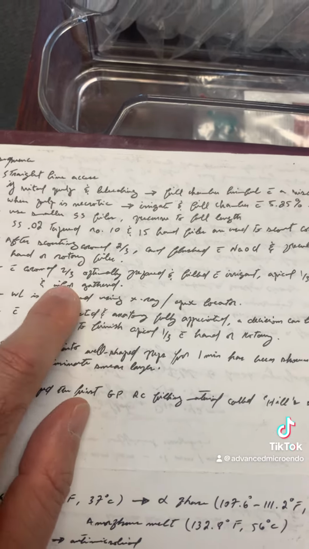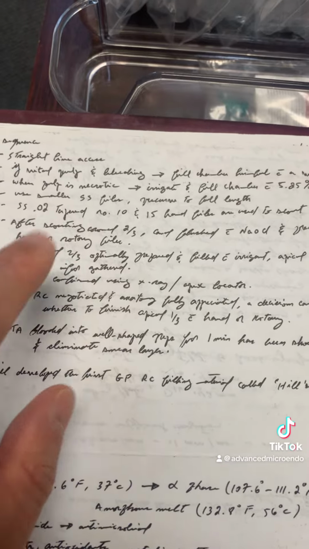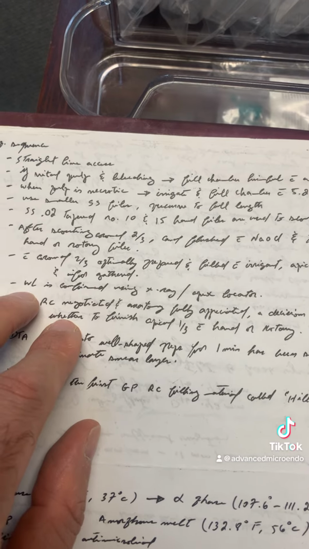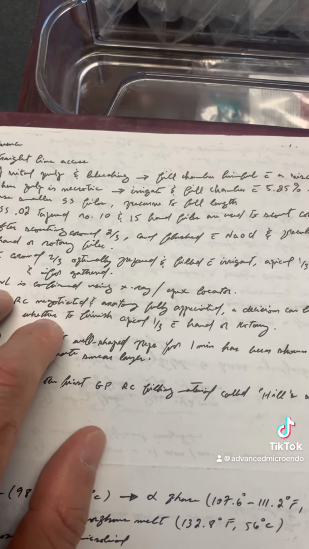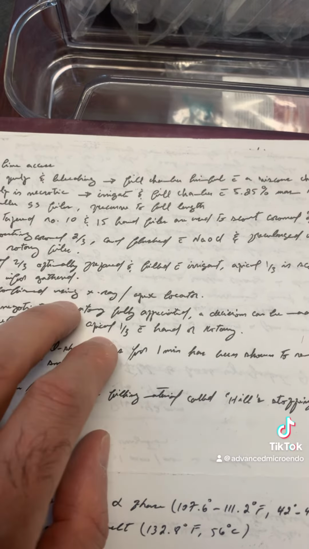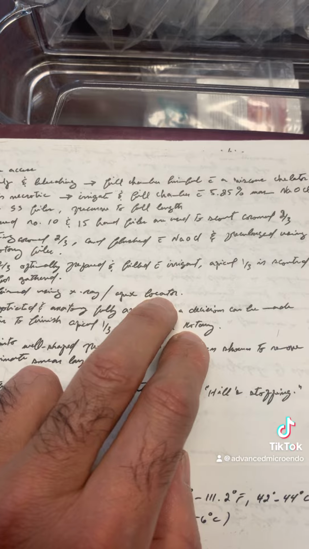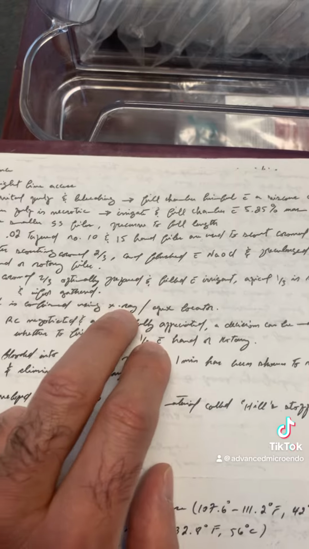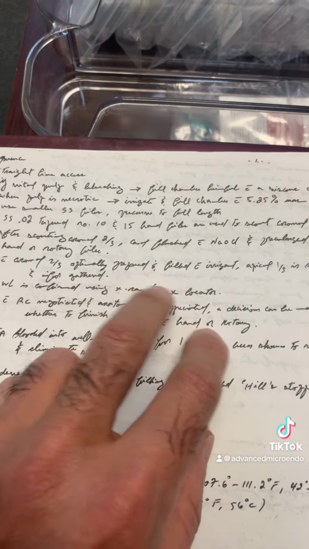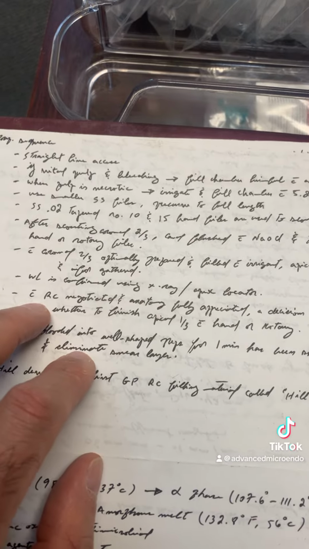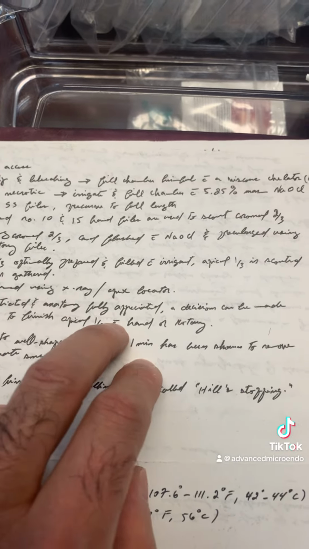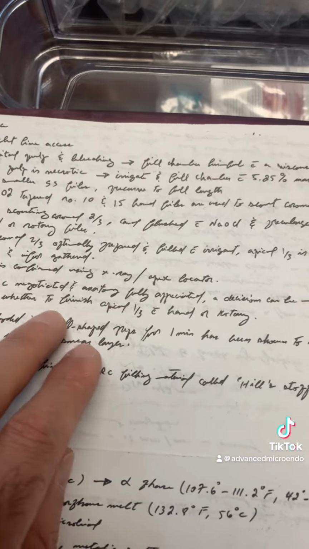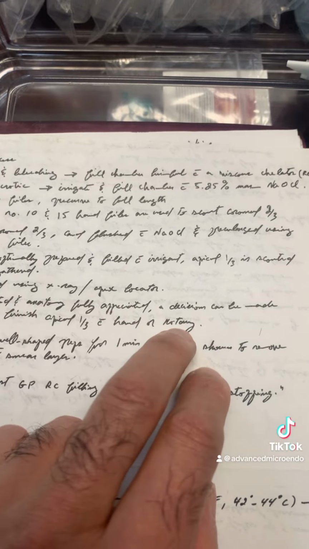You always scout, remember? I always tell you that. Working length is confirmed using X-ray or apex locator. If you don't have apex locator, you go with X-ray, or sometimes you do both. With root canal negotiated and anatomy fully appreciated, a decision can be made whether to finish apical 1/3 with hand files or rotary.